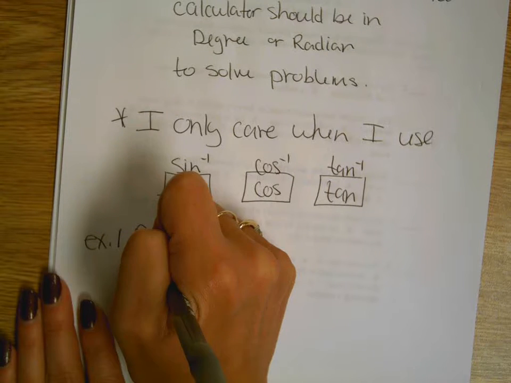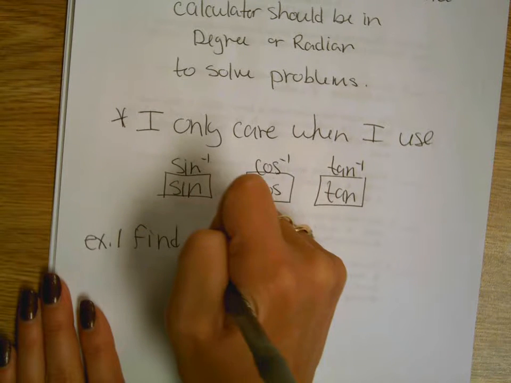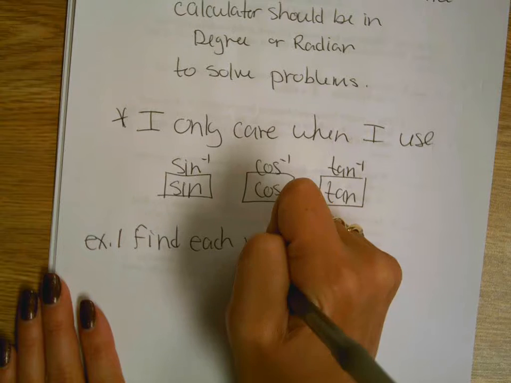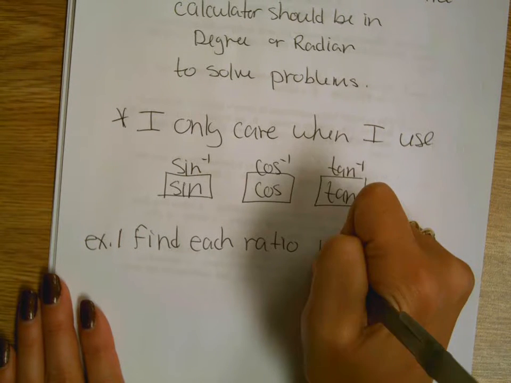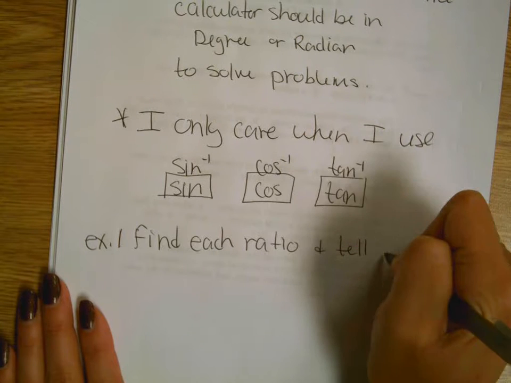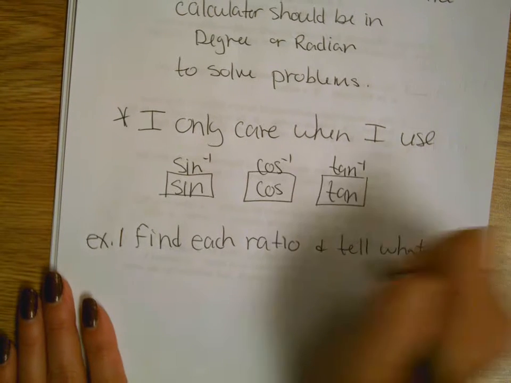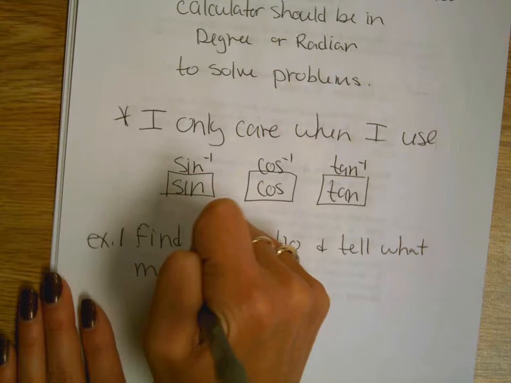Example 1. Find each ratio and tell what mode.